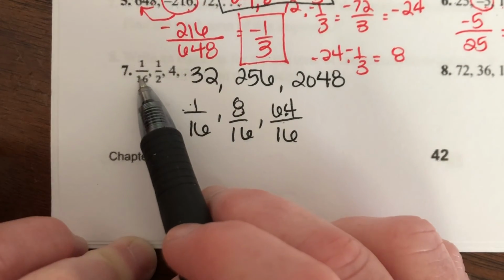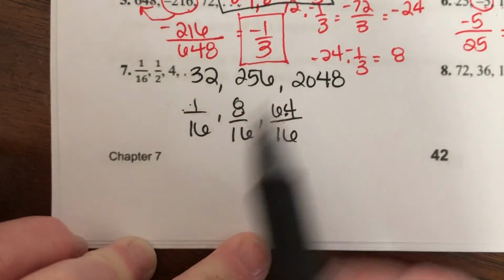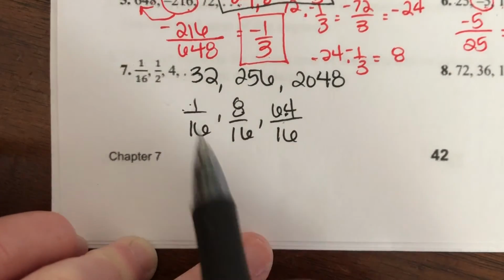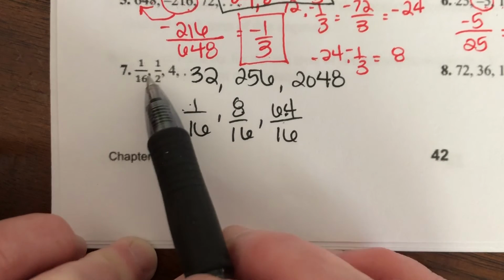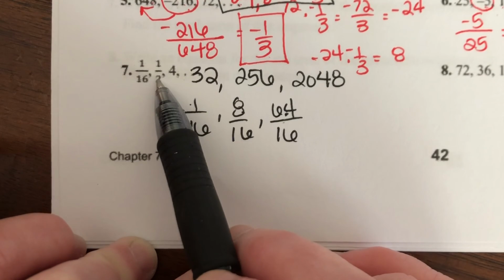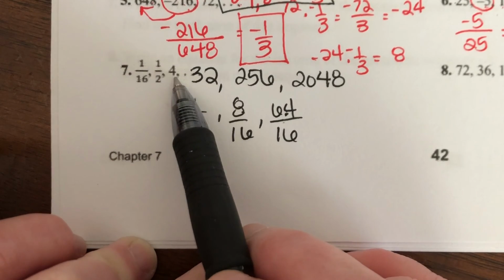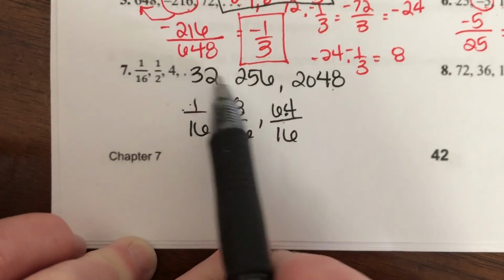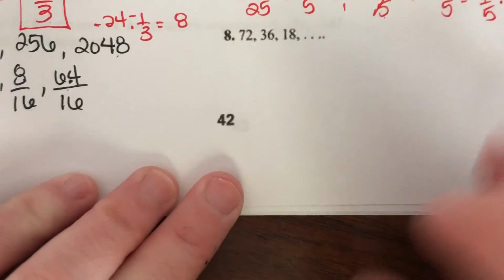That went up in a hurry, right? We started off with this fraction and just 1, 2, 3, 4, 5 numbers later, we're already over 2,000. But our common ratio here was multiplying by 8. So this times 8 gave me 1/2. This times 8 gave me 4. This times 8, this times 8, this times 8. Those are our next three numbers. And last but not least, number 8.